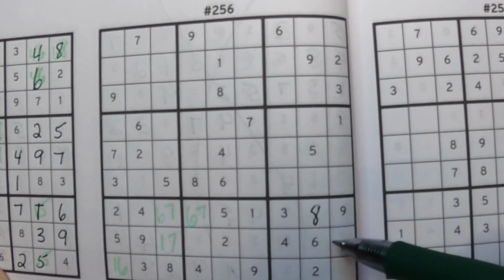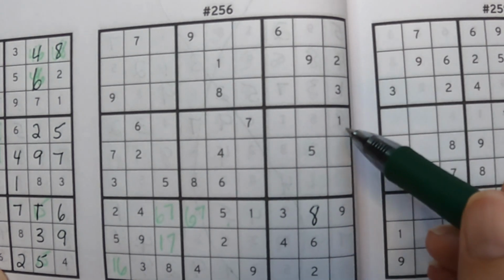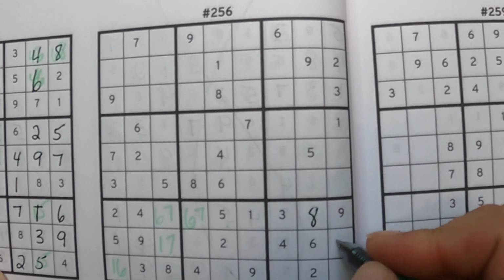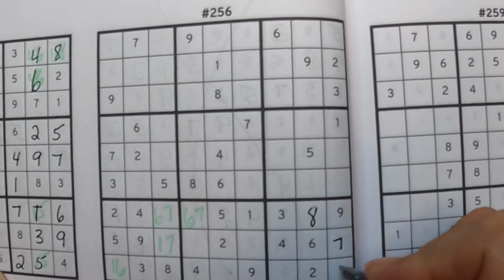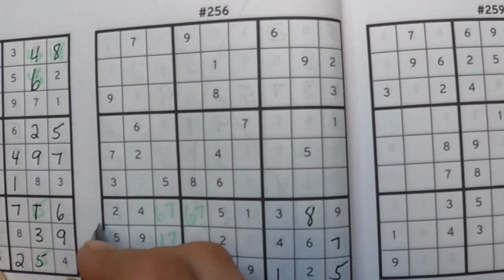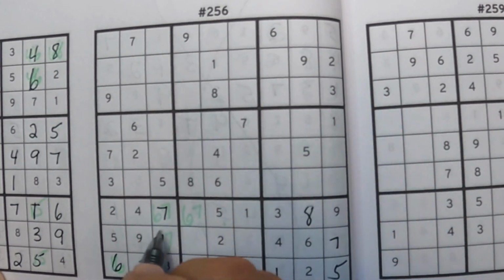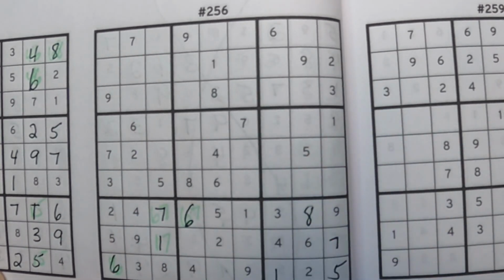For this box, we're missing 1, 5, and 7. Got a 1 here and a 5 here, so this is our 7, and that 1 makes this our 5 and 1. That 1 makes this our 6, 7, 1, and that 7 makes this our 6.